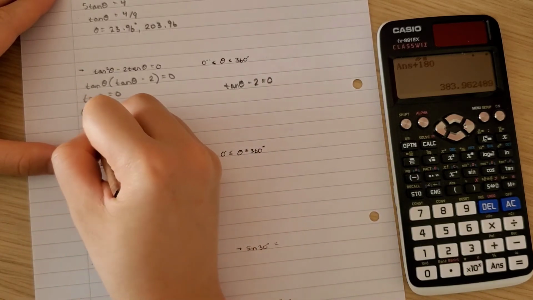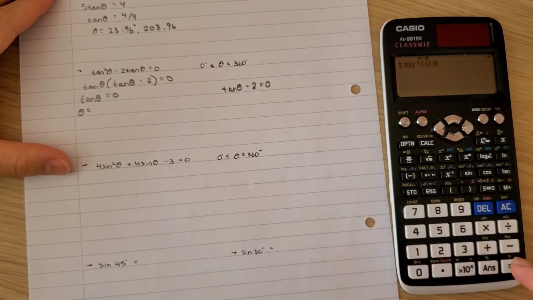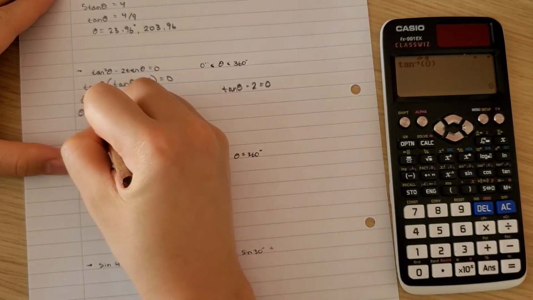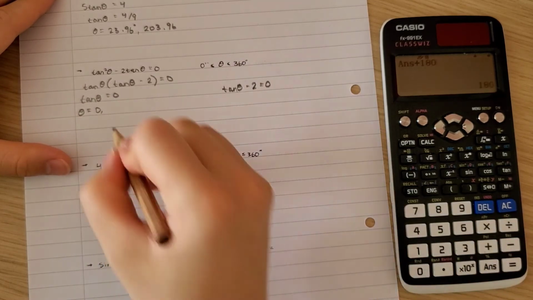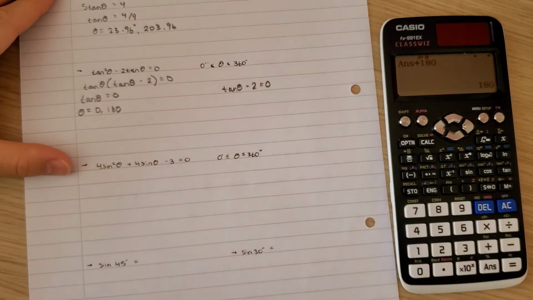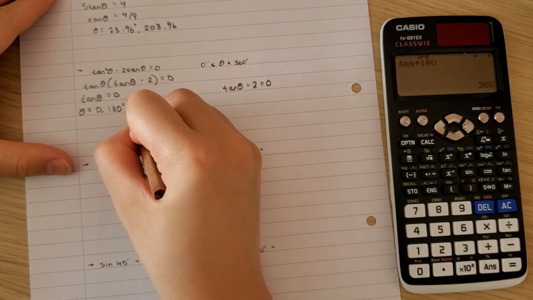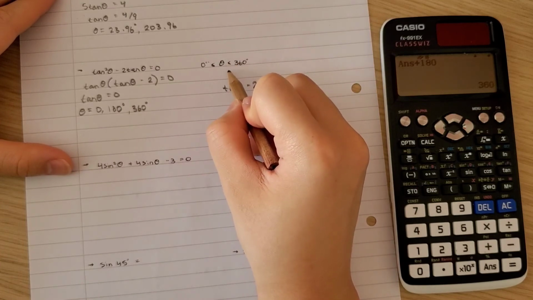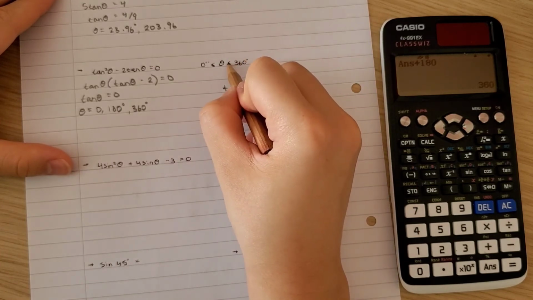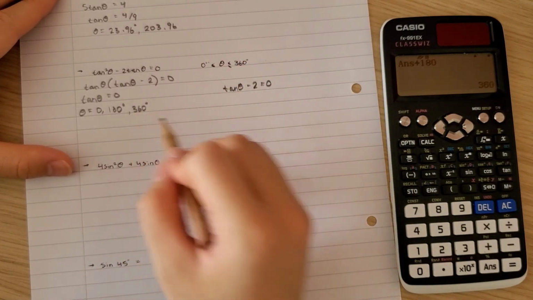So we'll start with this one. Theta equals 0. Because it's tangent, we can add 180. Is that the last one? 360. Do you see how the angle range is also including 360? So 360 is an answer.